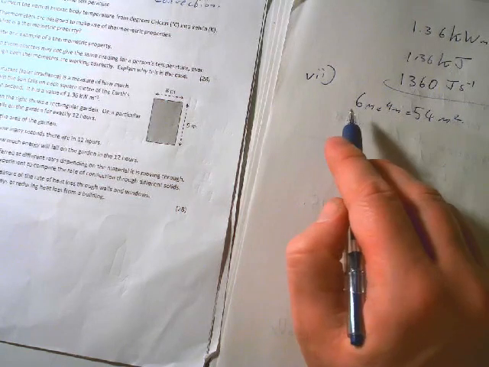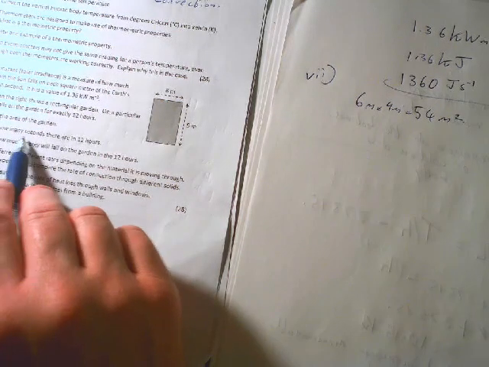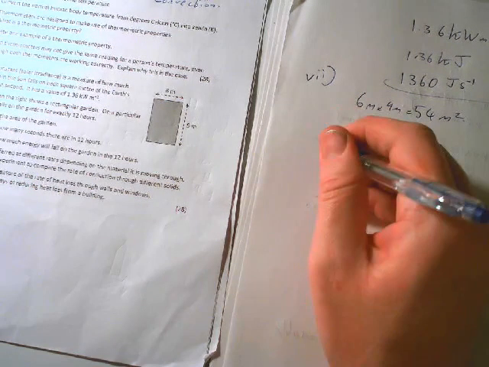This is part VII. If they're kind enough to label the questions, we should be kind enough to label the answers. It makes the examiner find your work easily. Okay, calculate how many seconds there are in 12 hours.